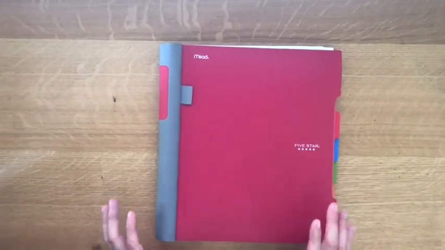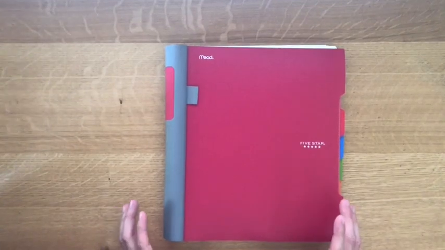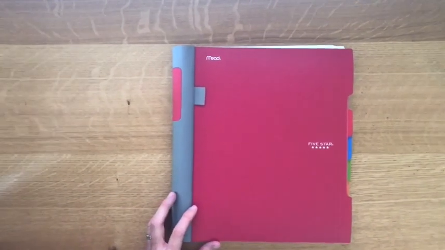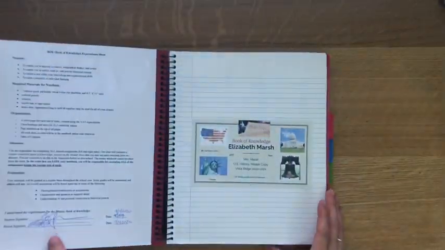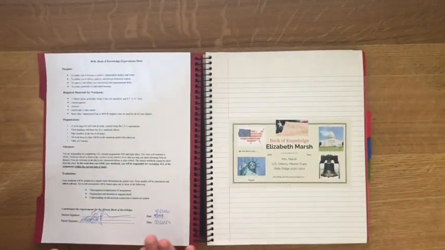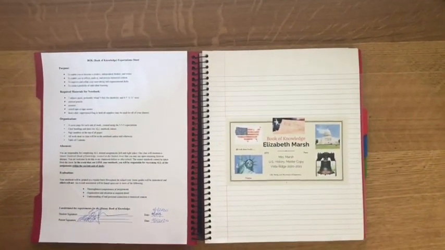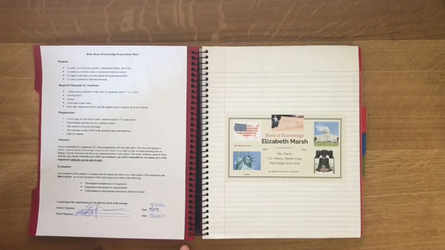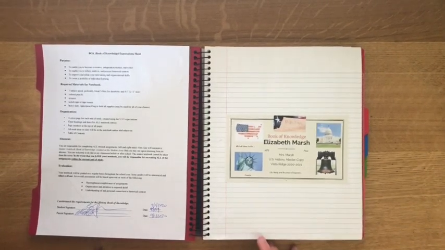So as you can see, my cover is still undecorated. That is on my to-do list, but it's not due till Friday, so I still have a couple of days. We open up the cover and the first thing you see is our Book of Knowledge expectation sheet. This is the contract that you and your parents signed that explains what the Book of Knowledge is used for.